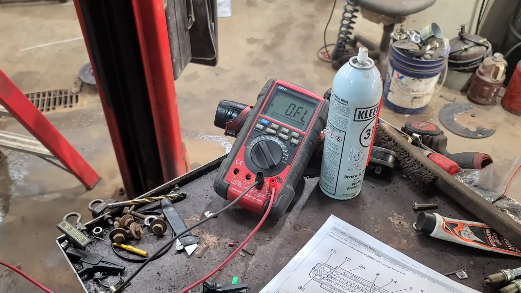Okay, that one there. And that one there should be 120. There's no pin in here. It's like there's no pin grip.